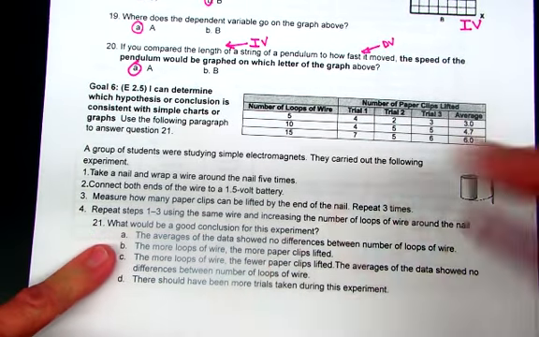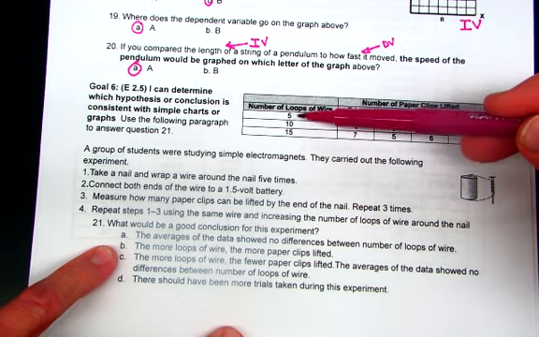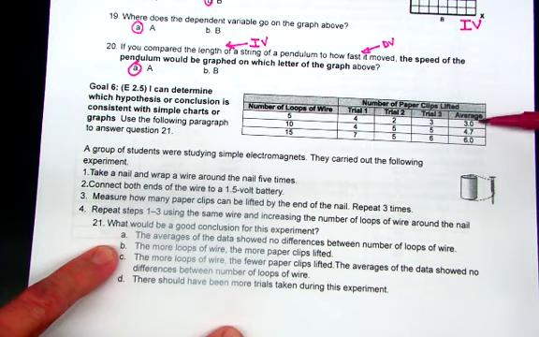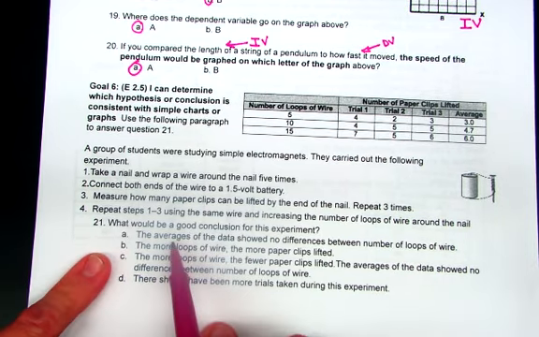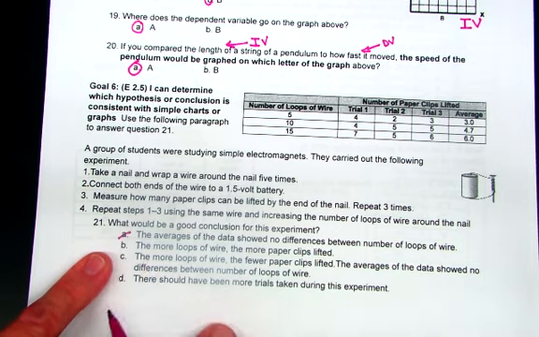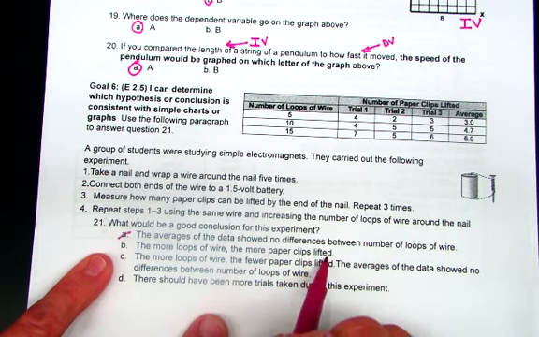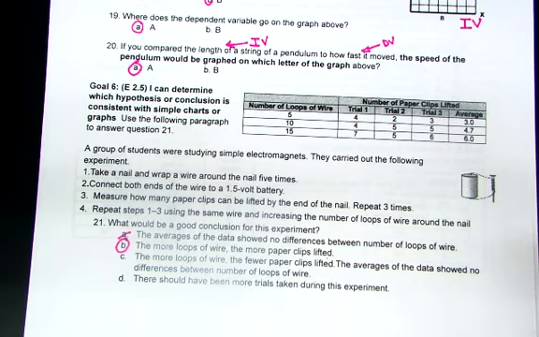So we are thinking that, well, if you look at the data, this is just a matter of looking at the data and thinking about what happened. So if I increase the number of loops, it seems like I'm picking up more: 3, 4, and then 6. I'm picking up more paper clips. So I'm going to look for a conclusion that says that. The averages of the data showed no difference. I would say that's not true. The more loops of wire, the more paper clips lifted. That looks right. The more loops, the more lifting occurred.